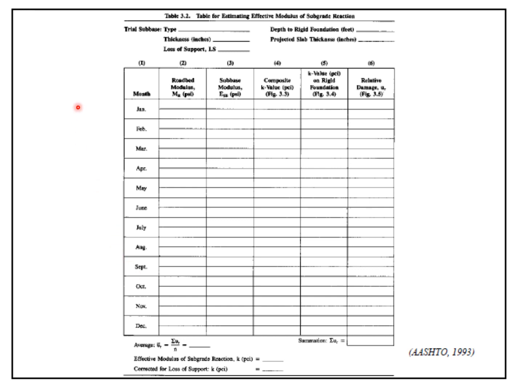Now this is table 3.2, and you can see here type, thickness in inches, loss of support LS, depth to rigid foundation in feet, and the projected slab thickness in inches. If you look at this table, there are 6 columns.